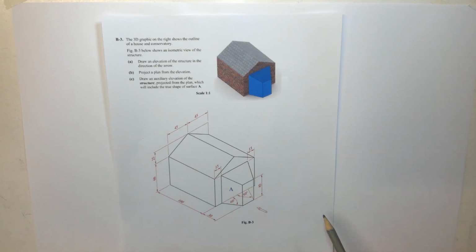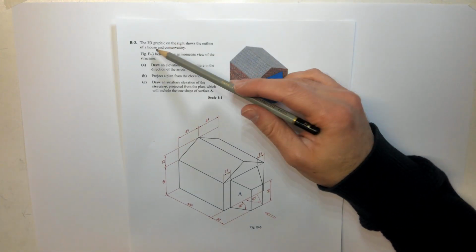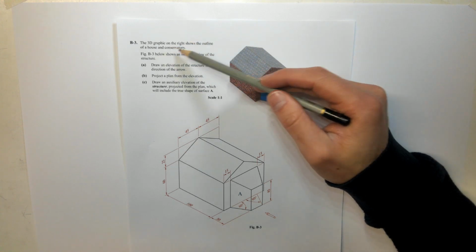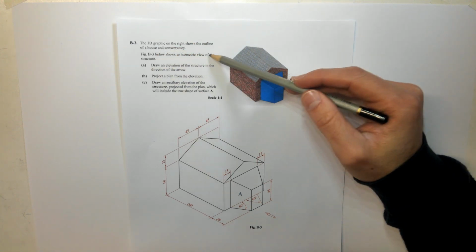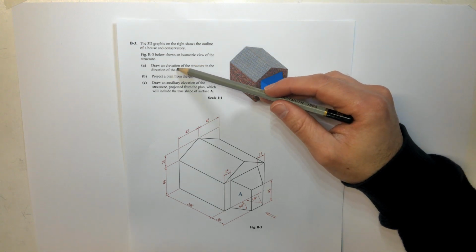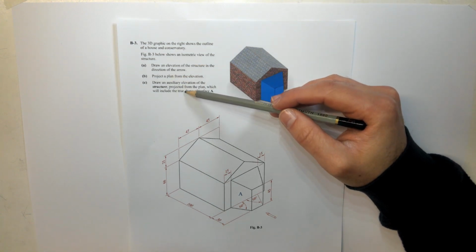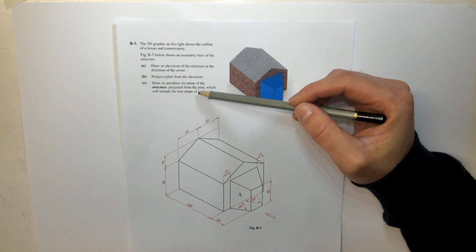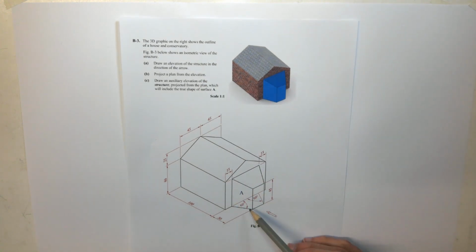So this video is going to go through the 2014 B-3. The 3D graphic on the right shows the outline of a house and conservatory. Figure B3 below shows an isometric view of the structure. Parts A and B get you to draw the elevation and the plan, and then part C gets you to draw the auxiliary view looking in at surface A here.